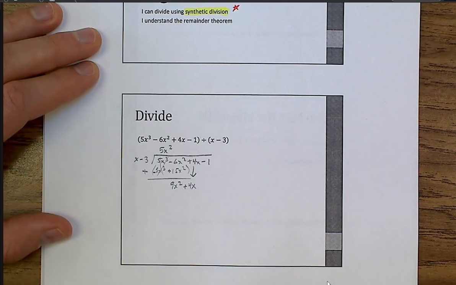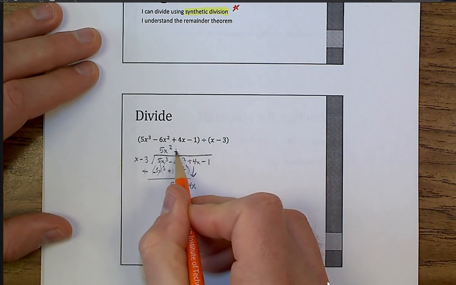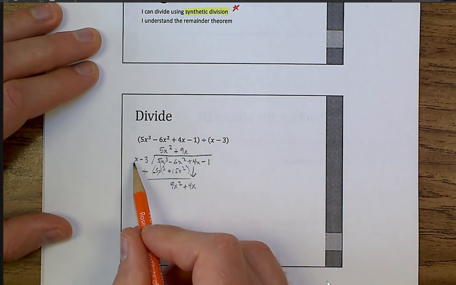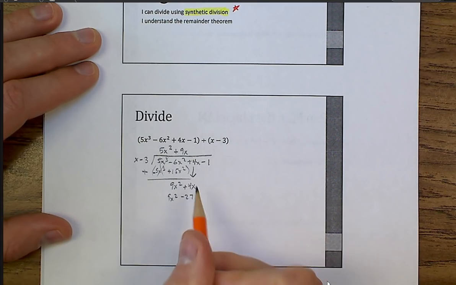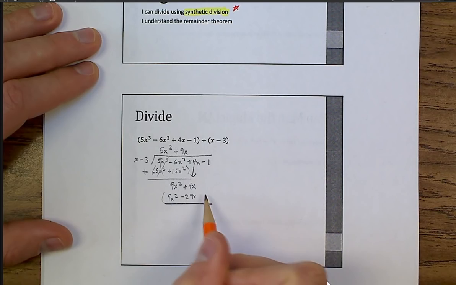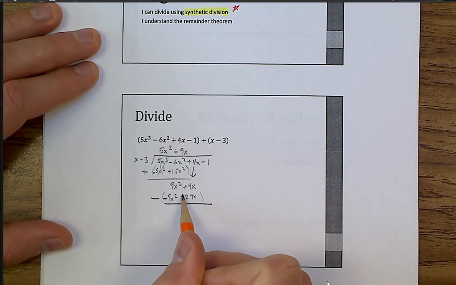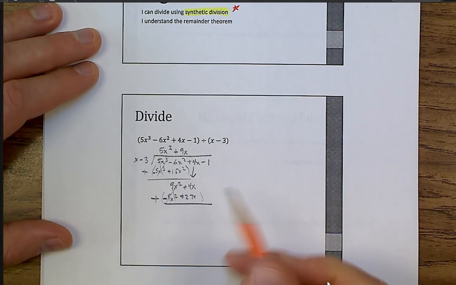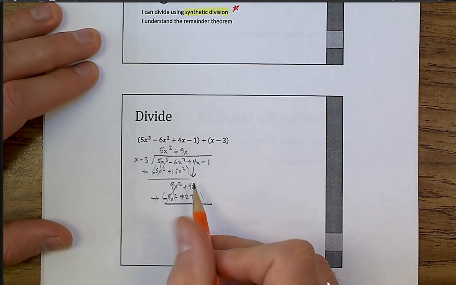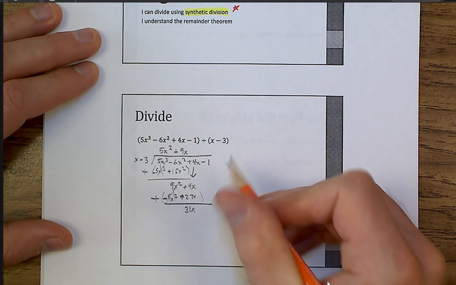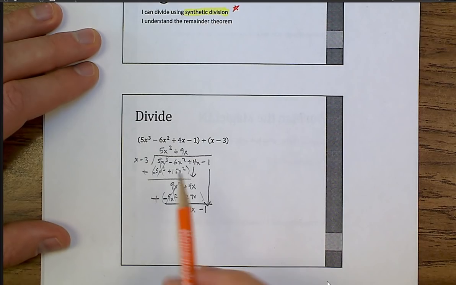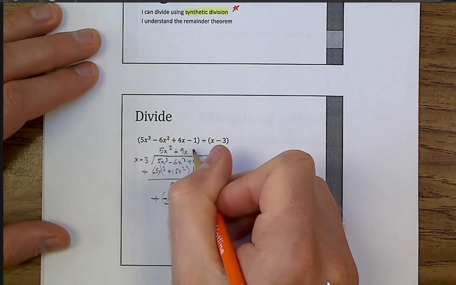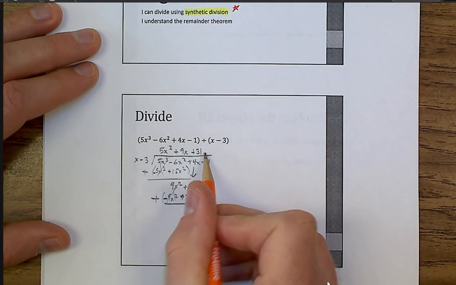Rinse, wash, and repeat. X times what gives you 9x squared? That would be a 9x. So 9x times x is 9x squared. 9x times negative 3 is a minus 27x. Again, I subtract those, so I run my negative sign through and add. Those cancel out. There's an add sign there, so I get 31x. Drop down my negative 1. What times x gives you 31x? That would be a positive 31. So 31 times x is 31x.